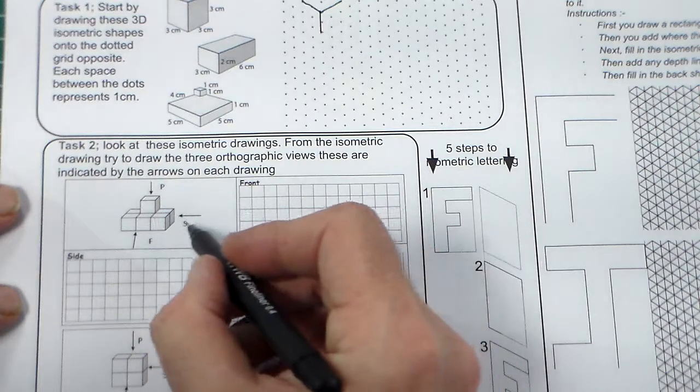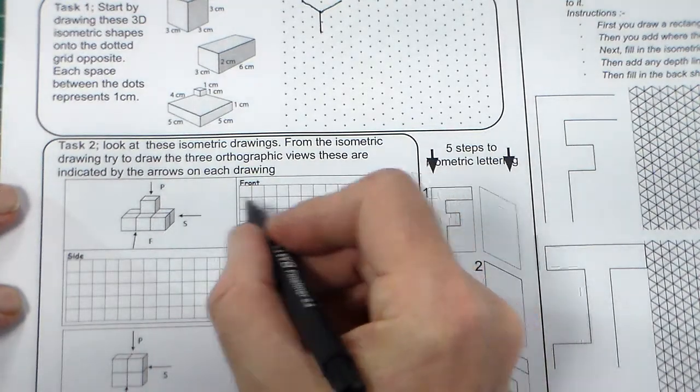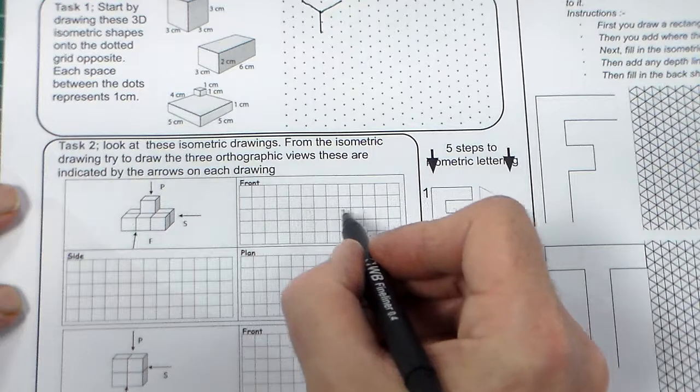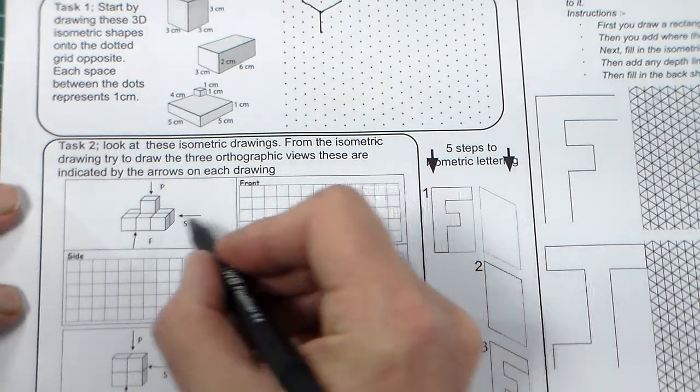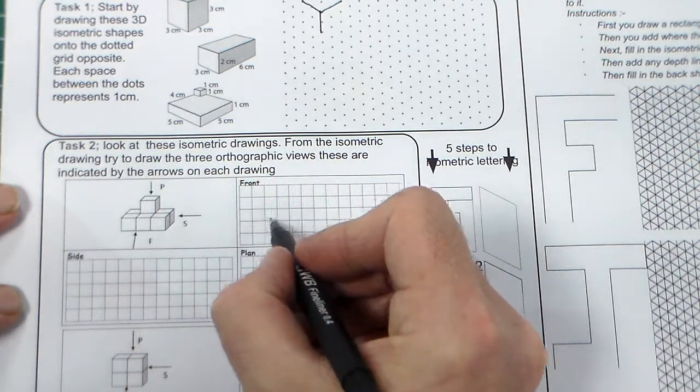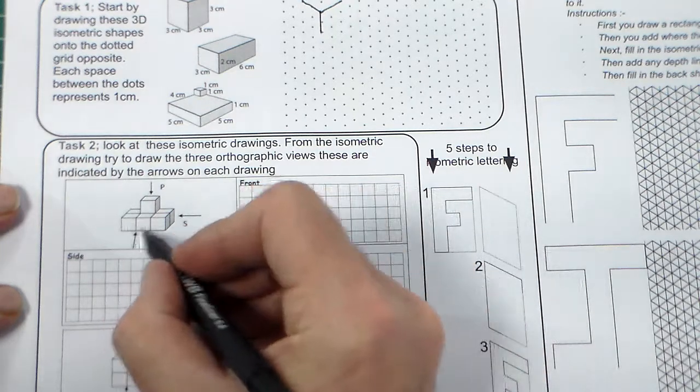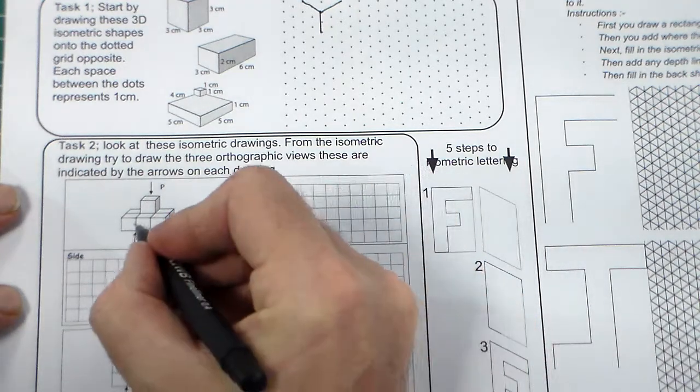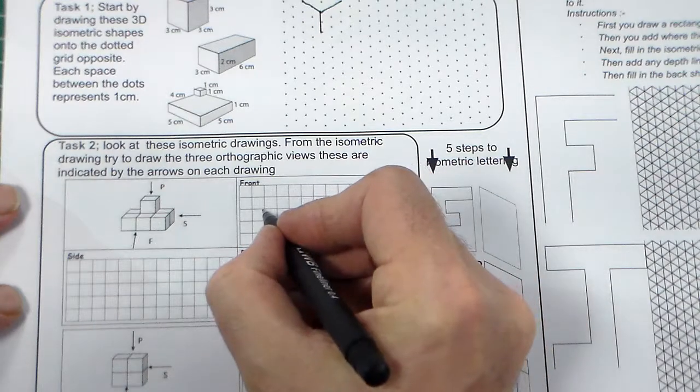If we look at the front view here, we can draw it in two ways. We can draw each of these cubes as one square, or we could draw it as 4 cubes.